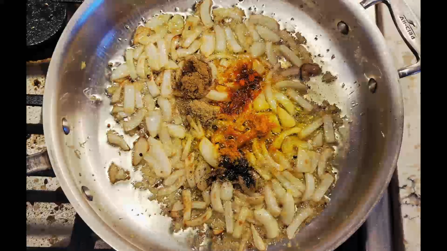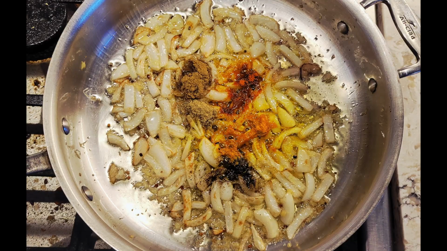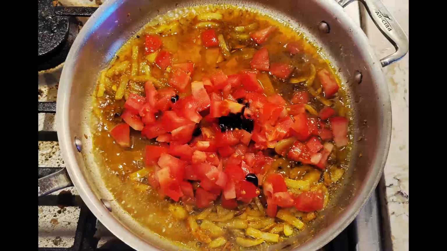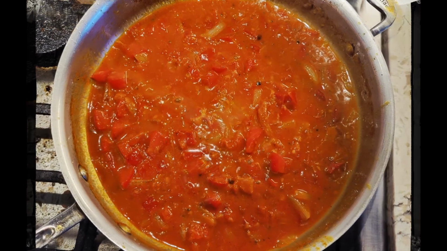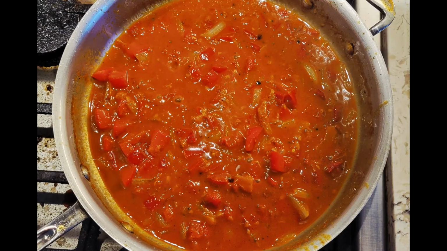Then I add all the spices. Then I add the tomatoes and the stock. Then I add the coconut milk. Then I add just a little bit of lime juice.